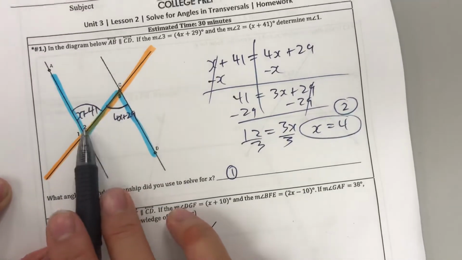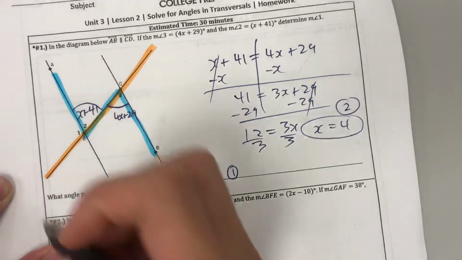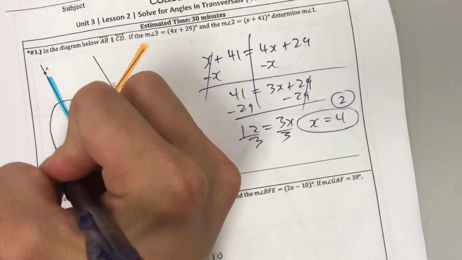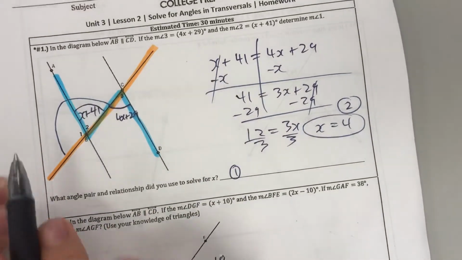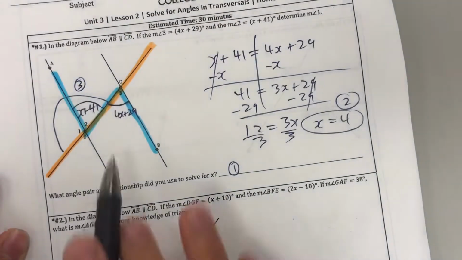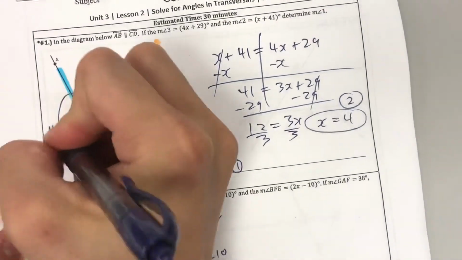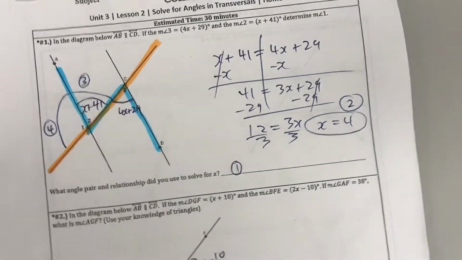But first we need to figure out what the measure of angle 2 is. So you've got to figure out what x plus 41 is. And once you have that, guess what? It's a linear pair, right? So you could draw that sunrise, and that's how you could find it. So question 3 will be finding out the measure of angle 2, and question 4 will be ultimately finding the measure of angle 1. This you can do on your own.